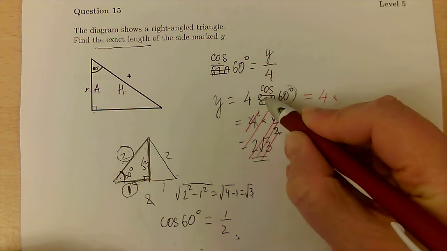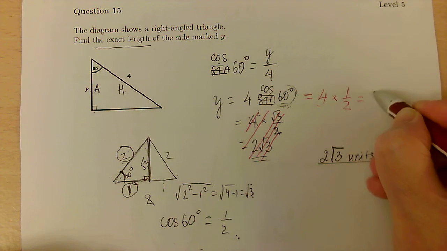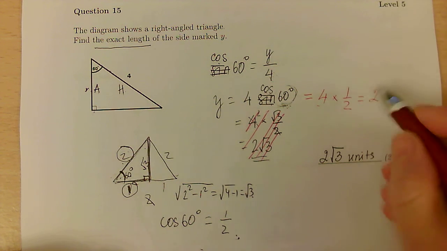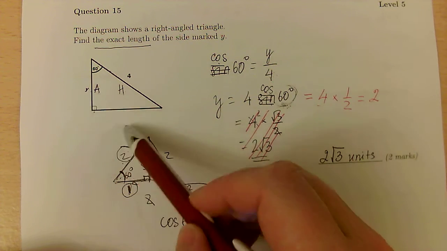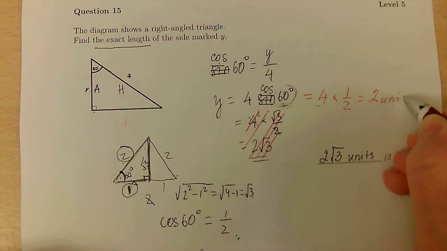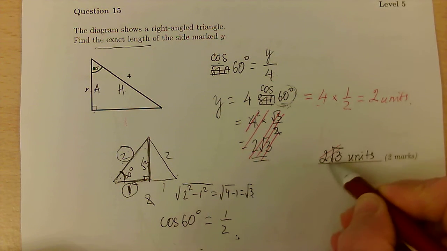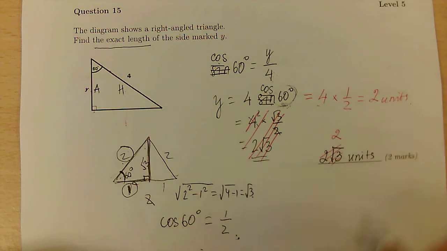4 times cos 60 degrees is half, so 4 times half is 2, obviously, and they didn't specify centimeters or meters, alright? So we can either write units, or we can simply write nothing, okay? So the right answer will be 2. Sorry for the mistake. I hope you will not make such a mistake as I did.